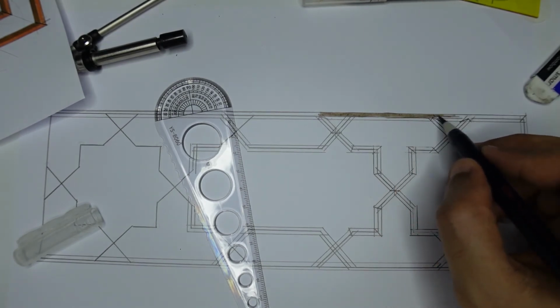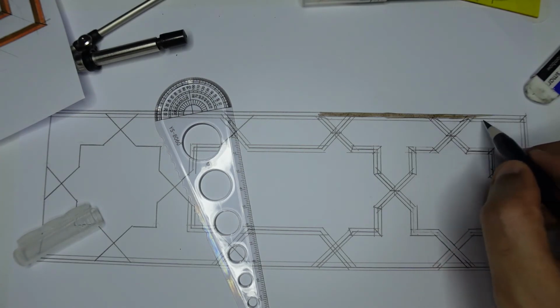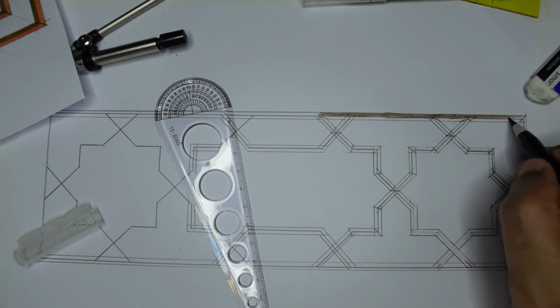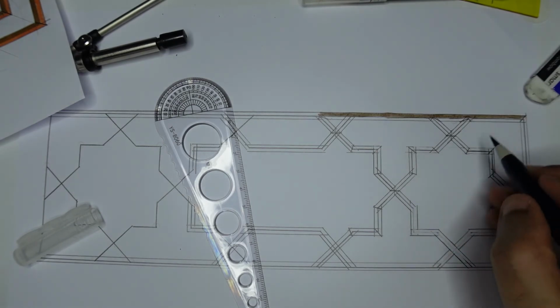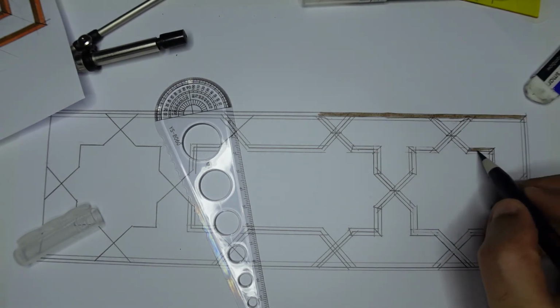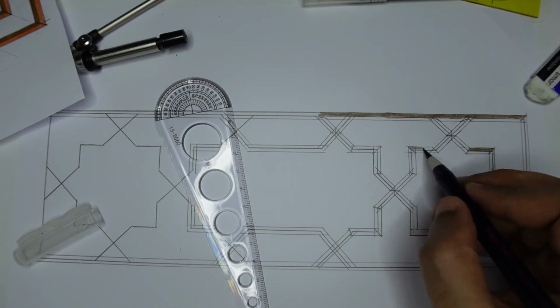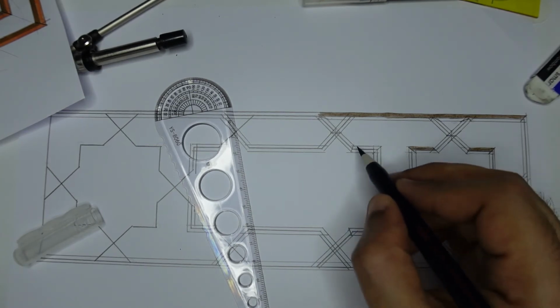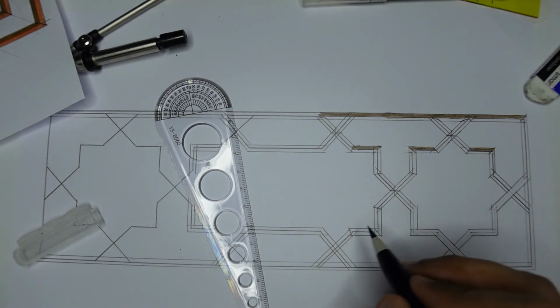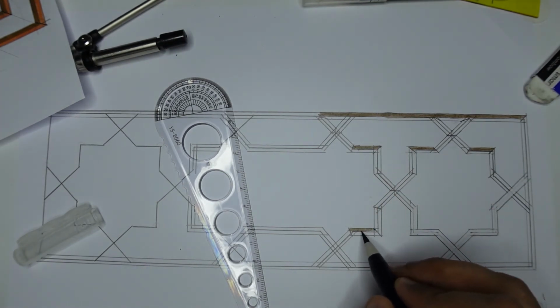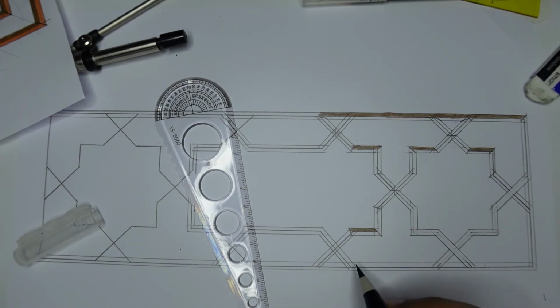One of the tips that I want to share with you: when you start with one direction, try to do it for all the pattern, because you will ensure that you are repeating the same step for all the similar areas.